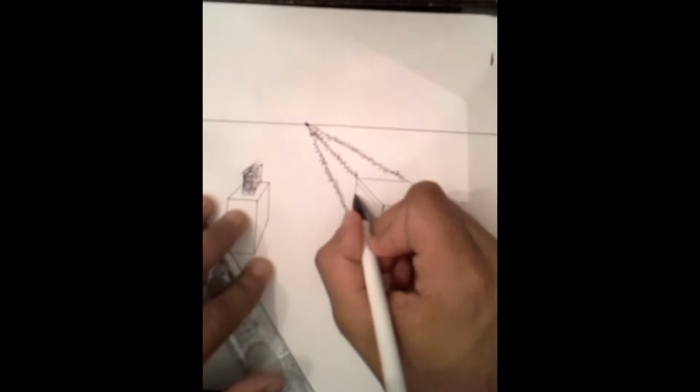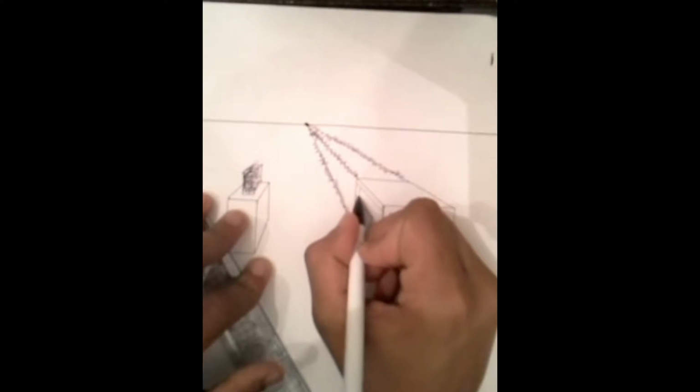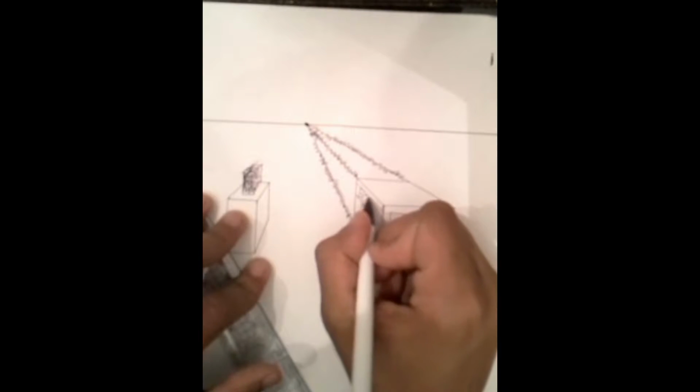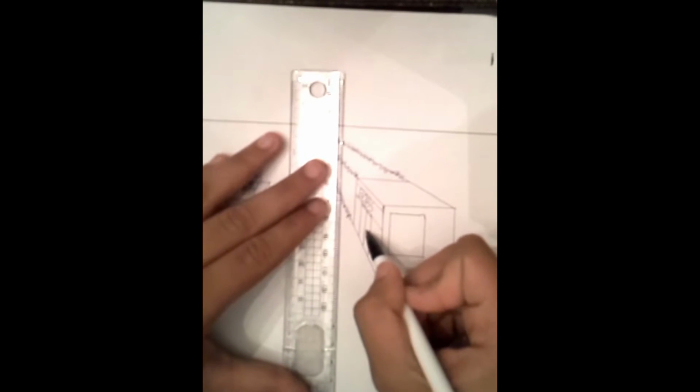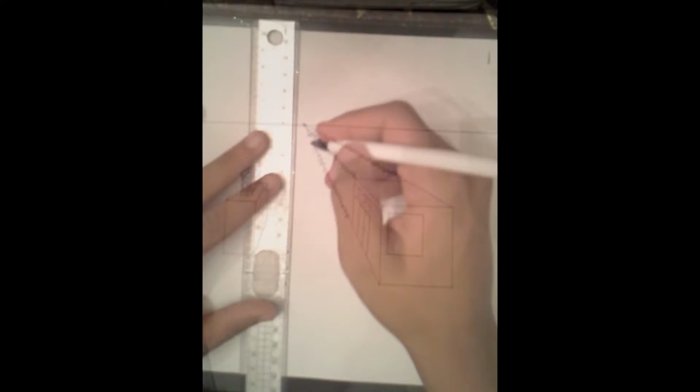Now if you want to write words on your buildings, you can create two lines, and in between those lines you can write the word. For example, right here I wrote Bob, and it's in perspective.